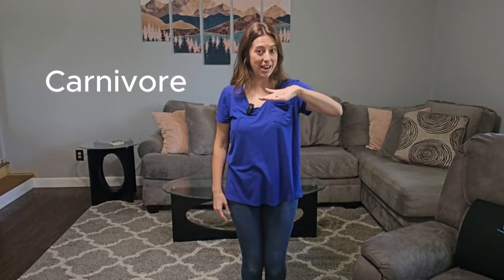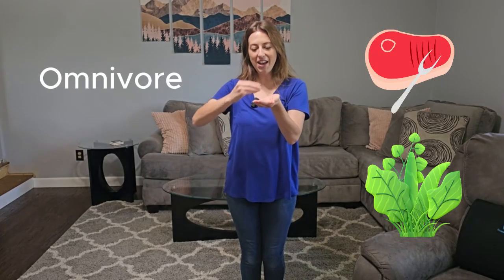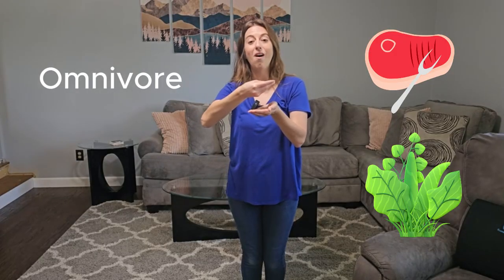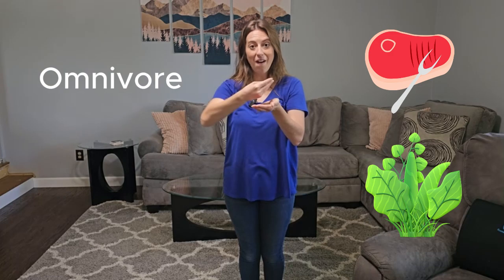For carnivore, one hand is flat like prey and one hand is chomping like a predator. This is the ASL sign for meat, and we're going to use it for carnivore since carnivores eat lots of, you guessed it, meat. And for omnivore, omnivores eat all of it. They eat both. We're going to put one hand flat and the other hand circle. This is the American Sign Language sign for all because the omnivore eats all of it.